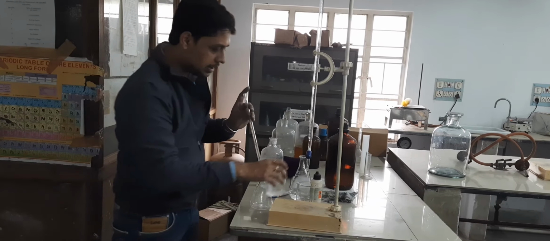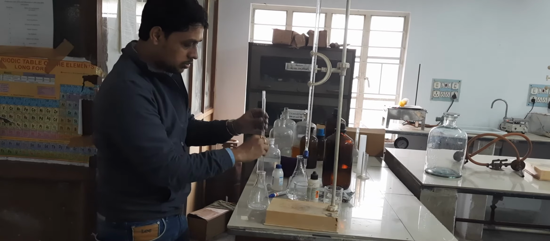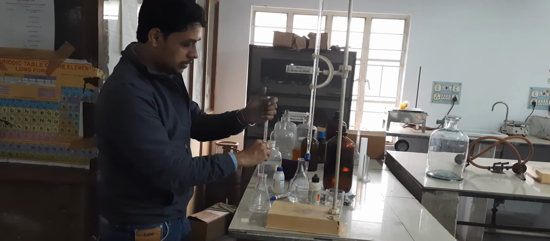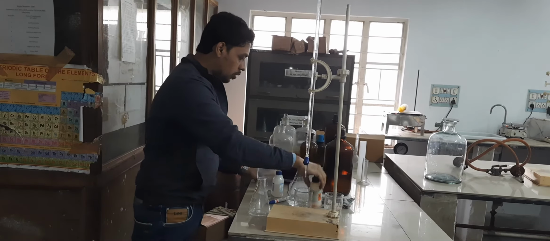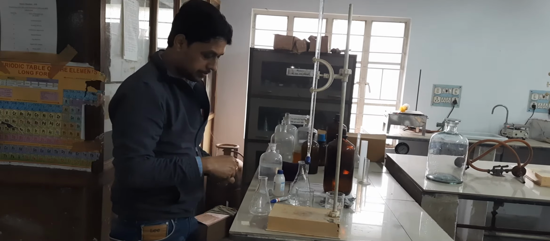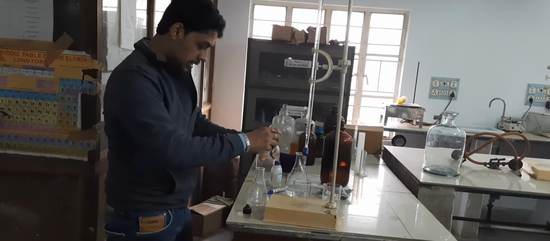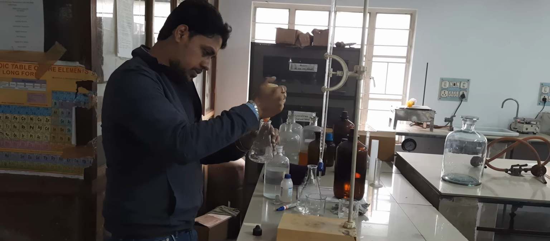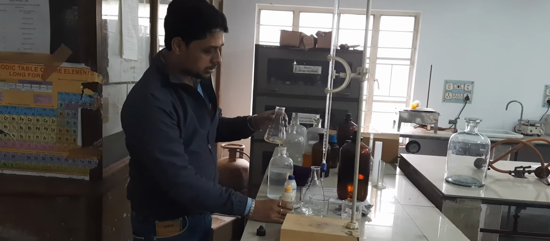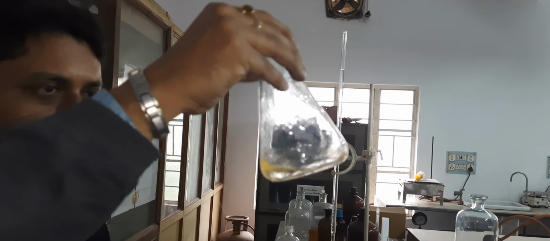We have pipetted out 10 ml sodium carbonate. Now for this acid base titration, the suitable indicator is methyl orange. So we will add 1 drop of methyl orange. After addition, the solution turns yellow.